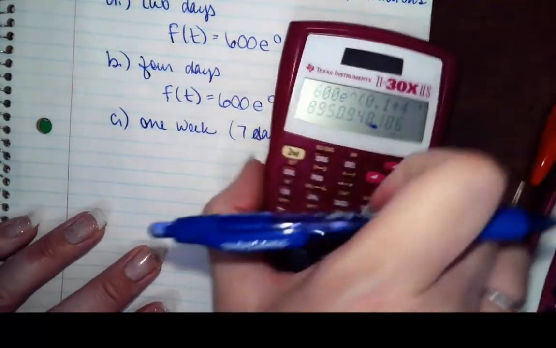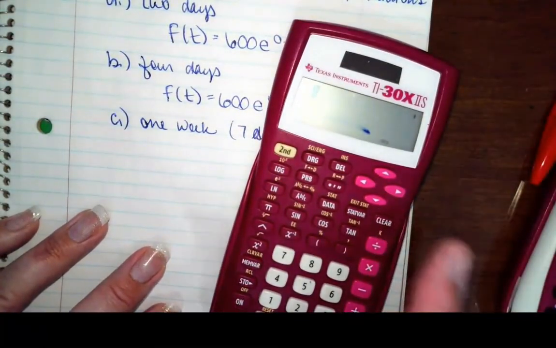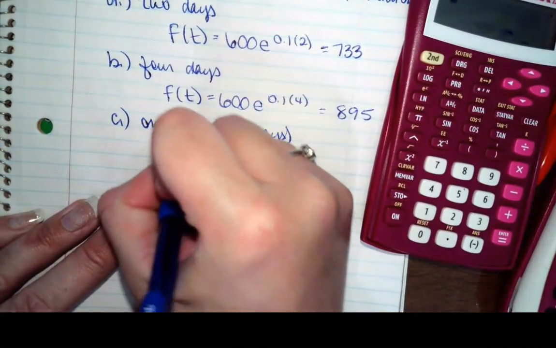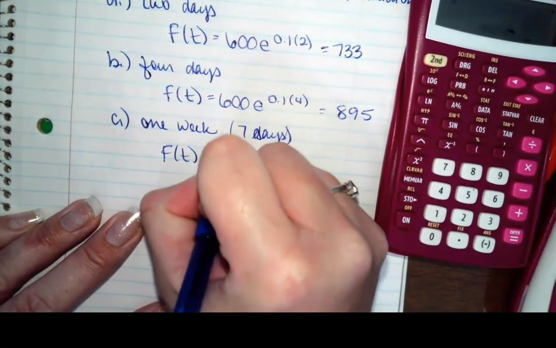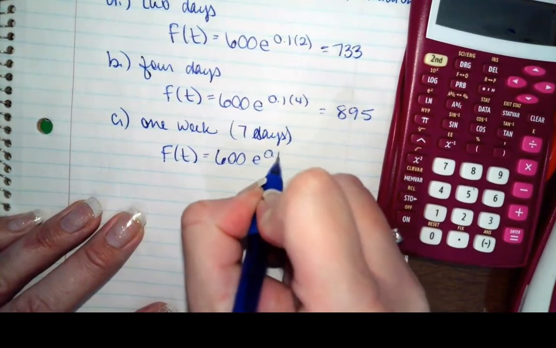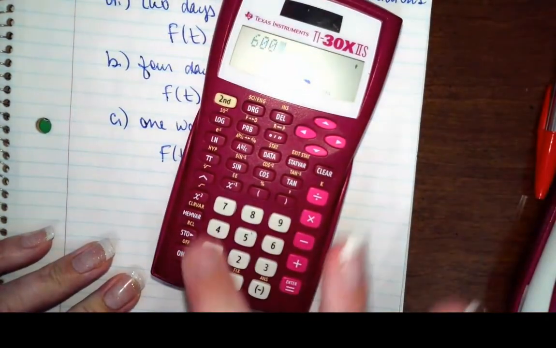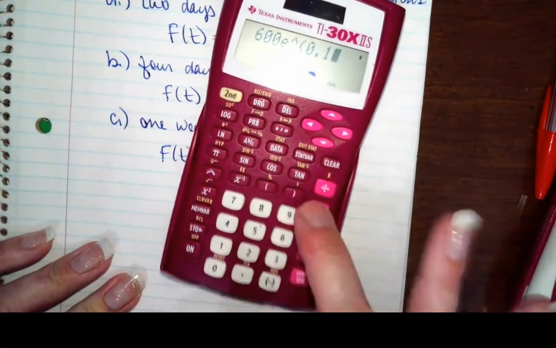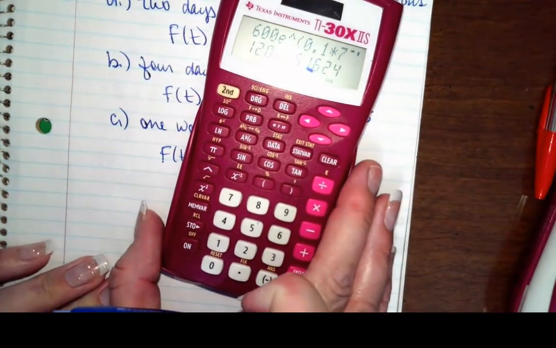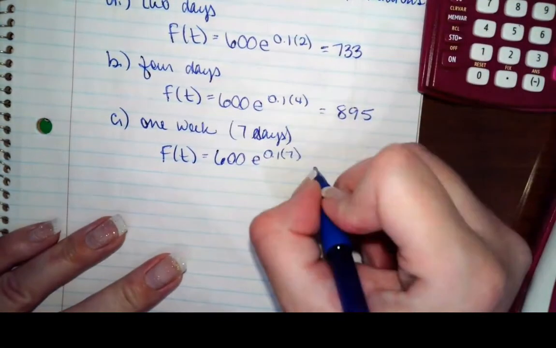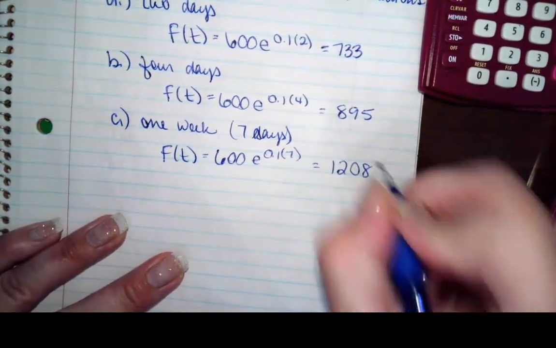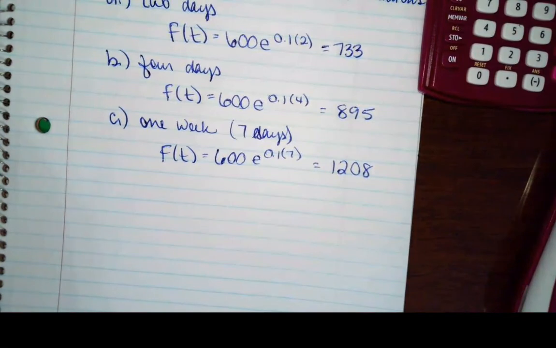And then after a week, we have f of t equals 600 e to the 0.1 times 7. So 600 e to the 0.1 times 7, and that gives me 1,208 million bacteria, which is 1.208 billion bacteria.